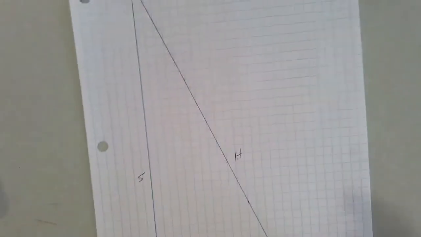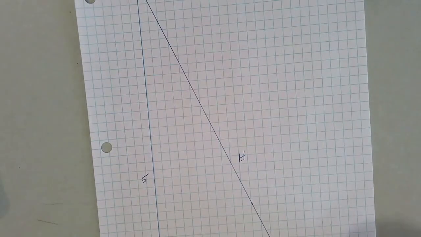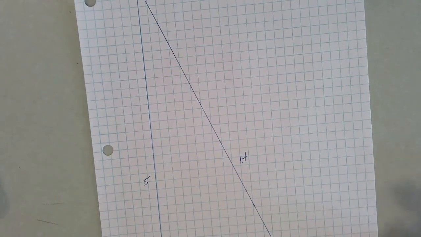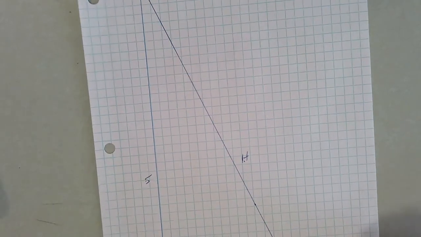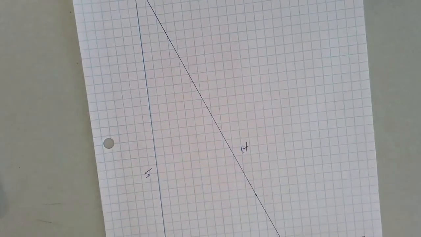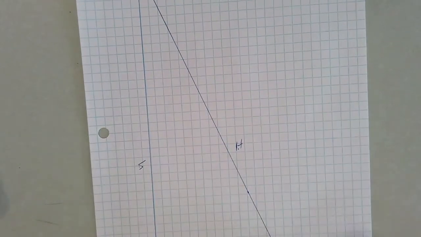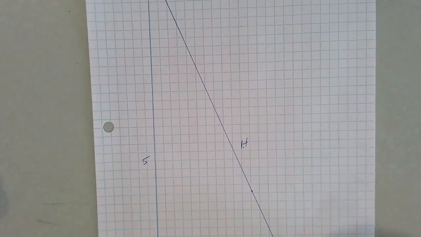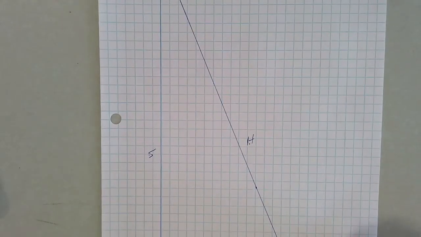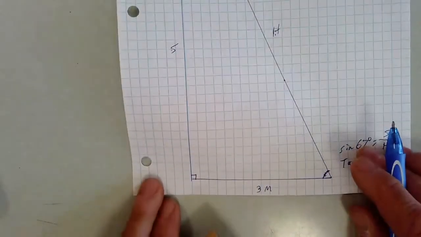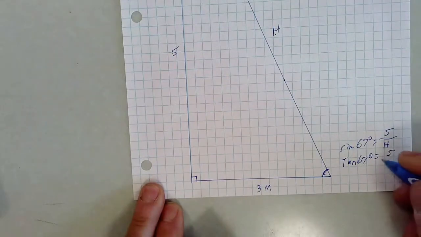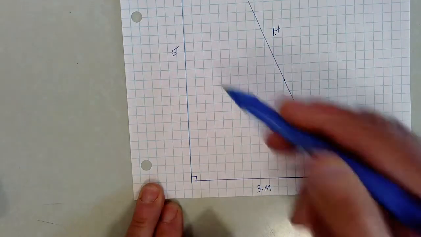So the sine of 67 degrees equals the side we're looking for over the hypotenuse. Oh, actually, that's not the one I want, is it? My bad. The one that we know is this one. So we would want the tangent. We want the tangent of 67 degrees, and we're going to go to the opposite side, which is the one we're looking for, and it's over 3 meters, which is the opposite over adjacent.